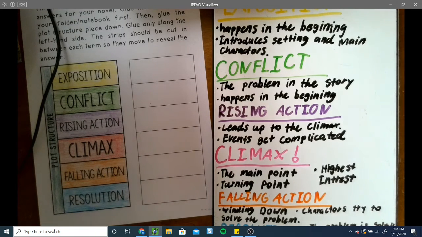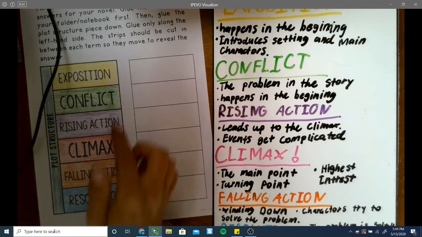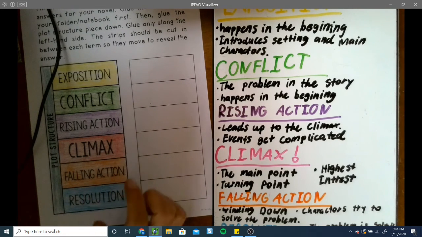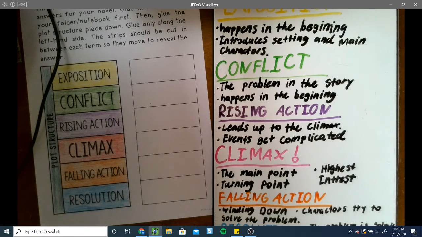So once you are done writing about Maniac Magee, you can go on to that next video on how to cut everything out and put it inside of your foldable. I hope everyone has a fantastic time writing the exposition, the conflict, the rising action, climax, falling action, and resolution of Maniac Magee. And I will see you for the next video.